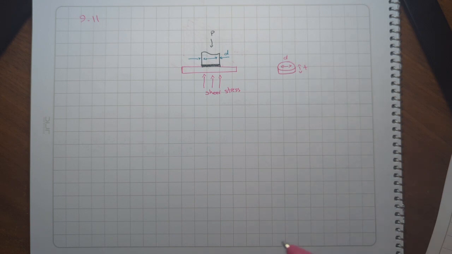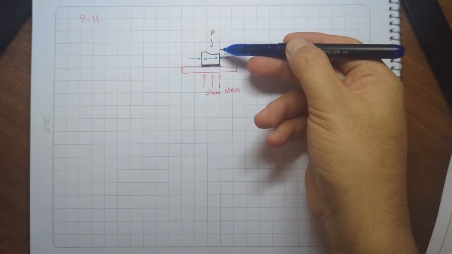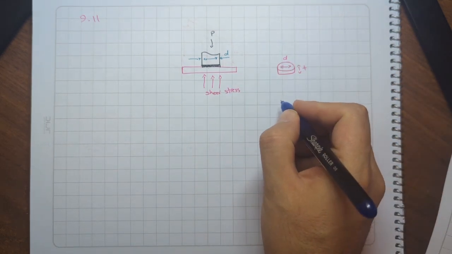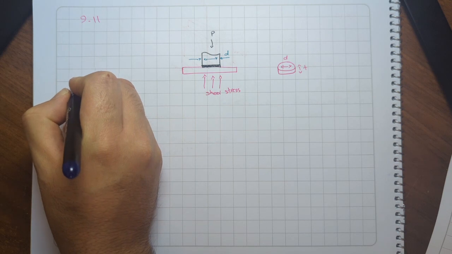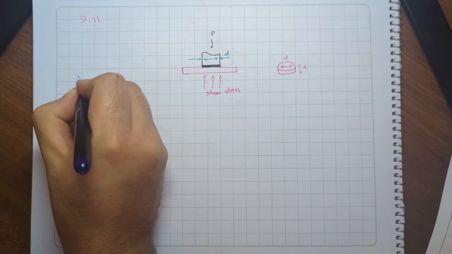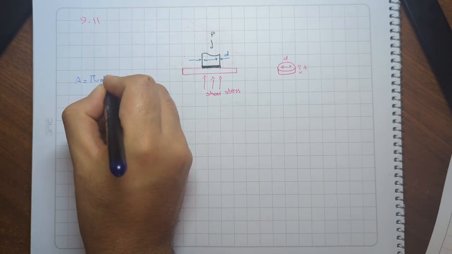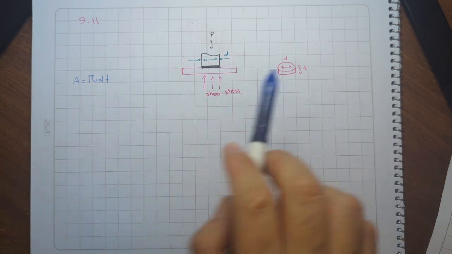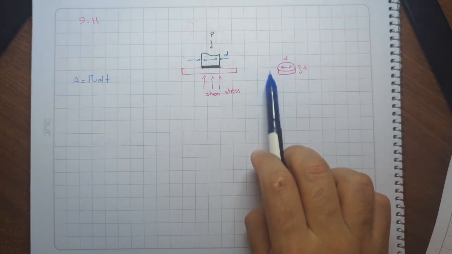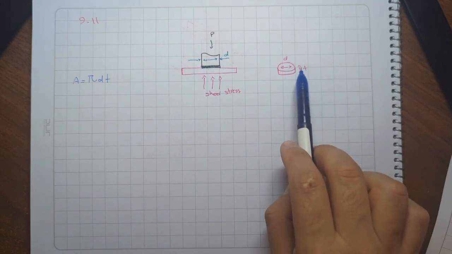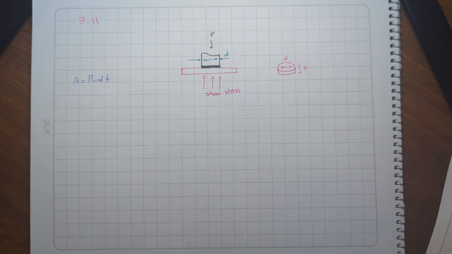Just to tell you guys something, if you wanna see what's the area of shear stress, we have this formula that we can use for punch. A equals pi dt. So d is the diameter of the disc, okay, and t is the thickness of the disc. Okay, let's read the example and see what we have.